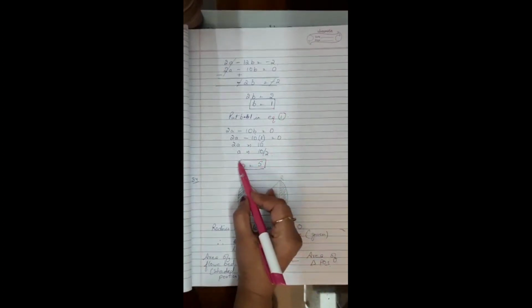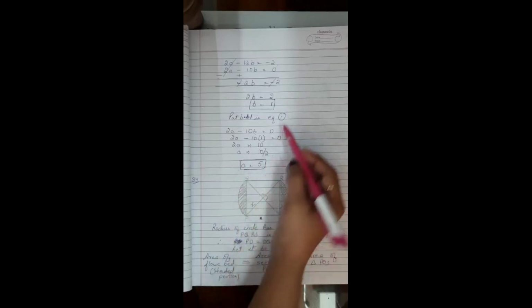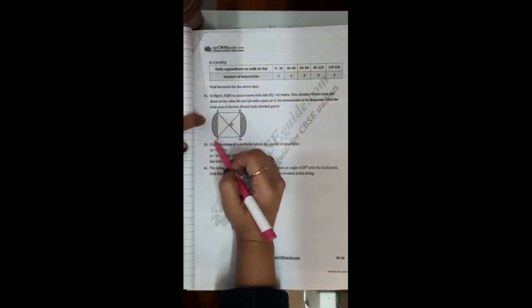It is good if you make it a block over here so that it can be easily visible by the checker. Okay, so quickly move on to the next question, 34th question. What is there in this?